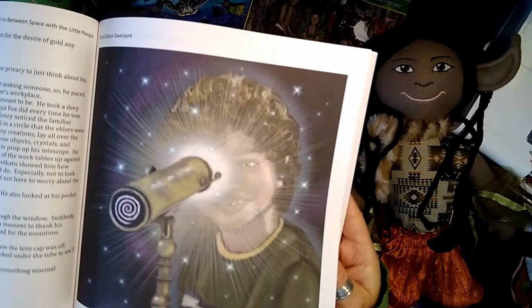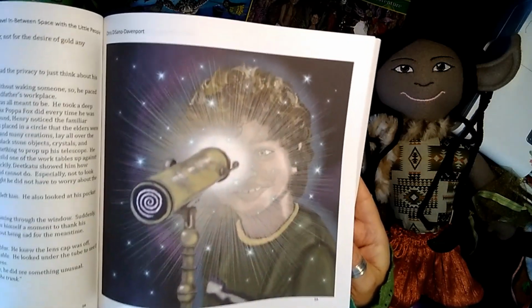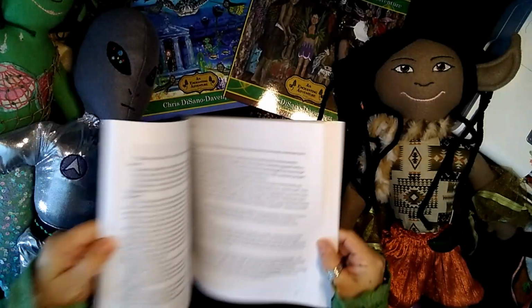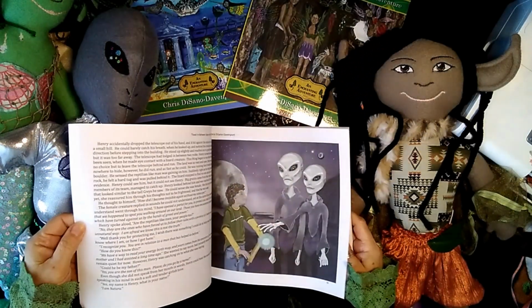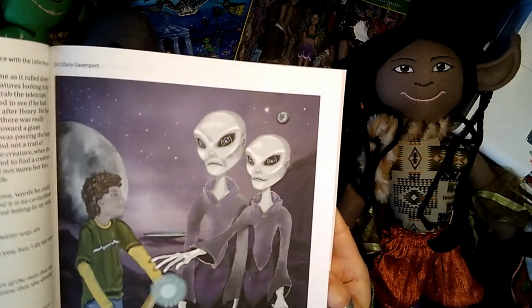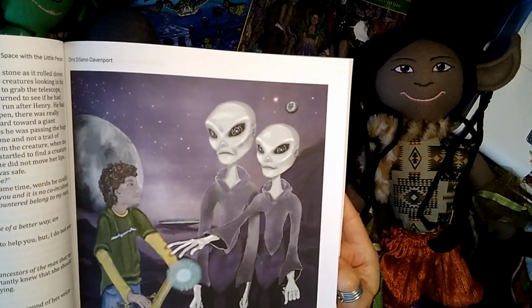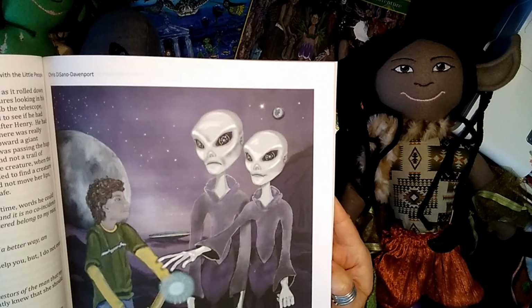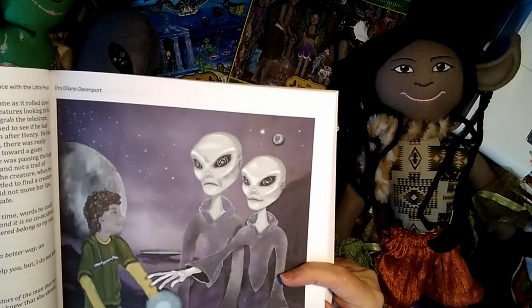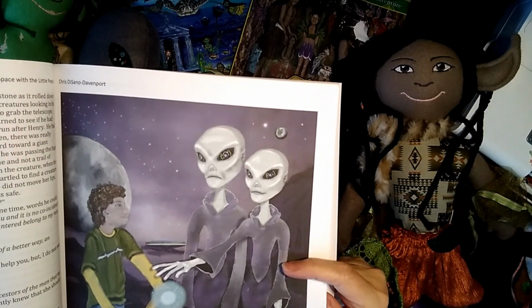And Henry finds a telescope, and it's pretty magical. Here's the beings. Now, there's 2 different types of aliens in this book. I showed you the visitors, and these are different ones.